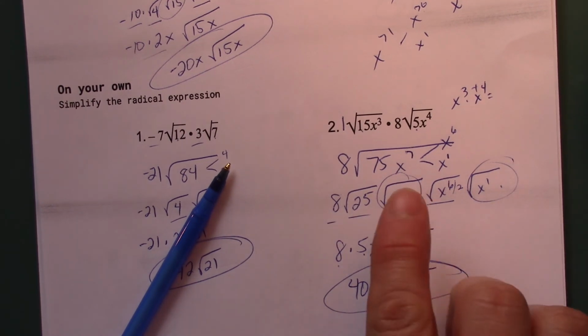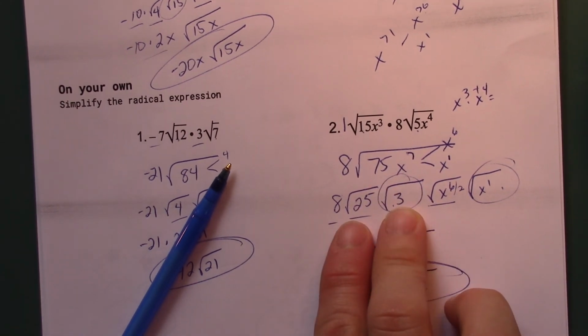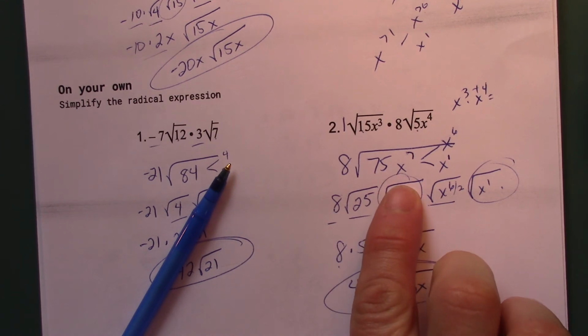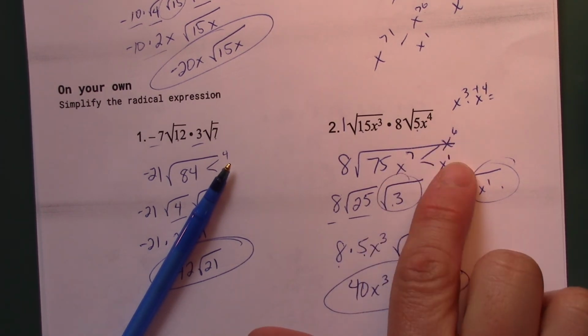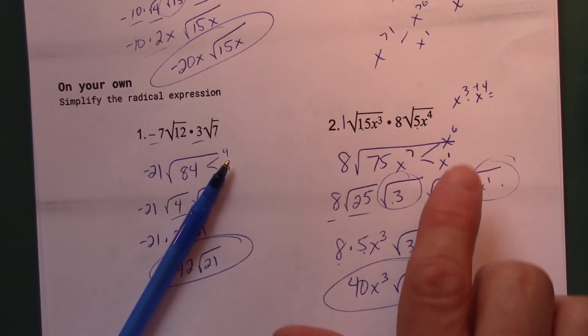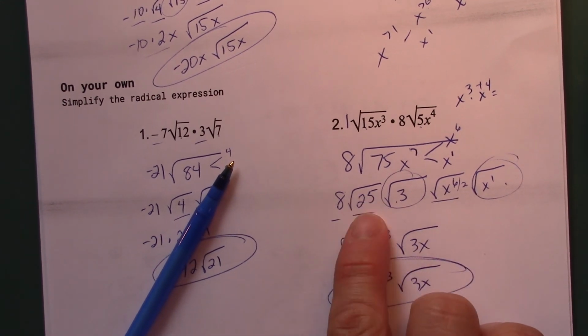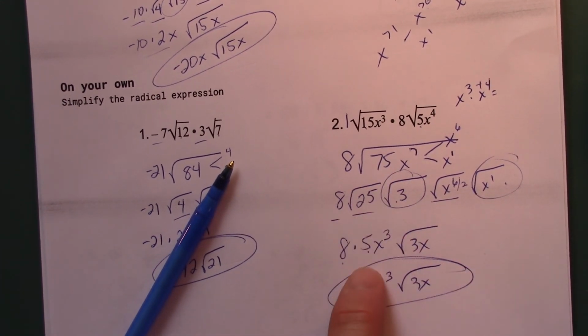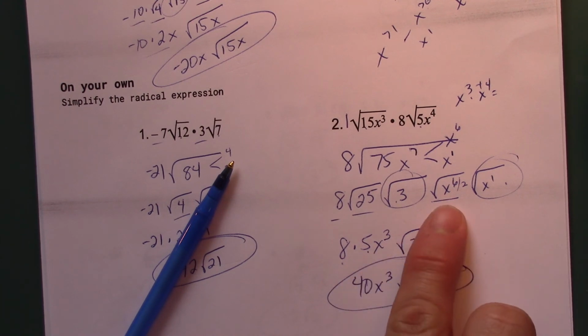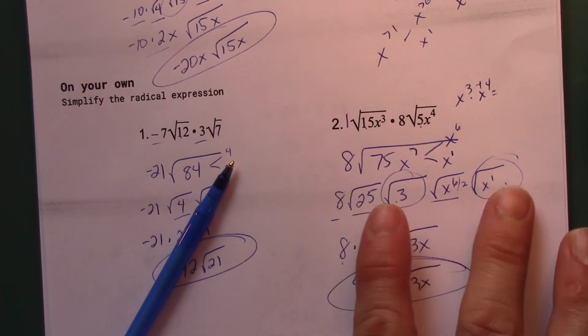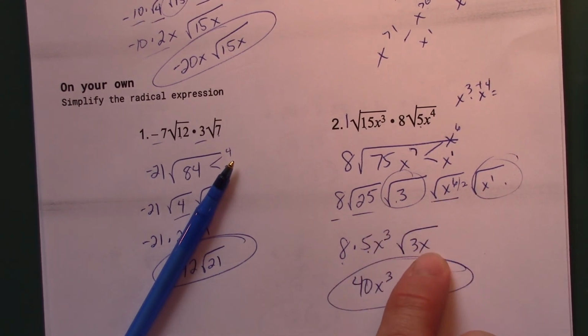Okay, so let me just check it out one more time. 75 is 25 times 3. Anything with an x you can split to the closest number to it and 1. Okay. 25 times 3 is 75, so that gave me 5. This I can divide by 2 to get x3, and the ones that are left go back under the sign, and then I just multiplied 8 times 5 to get 40.